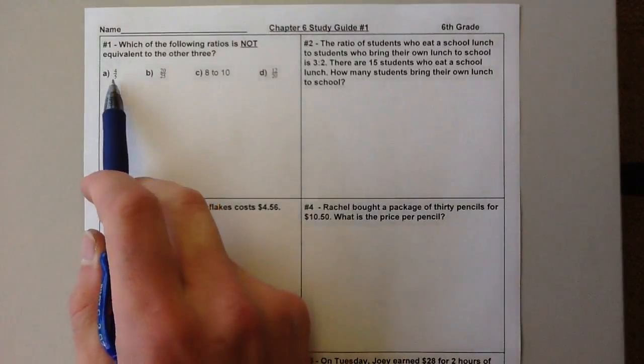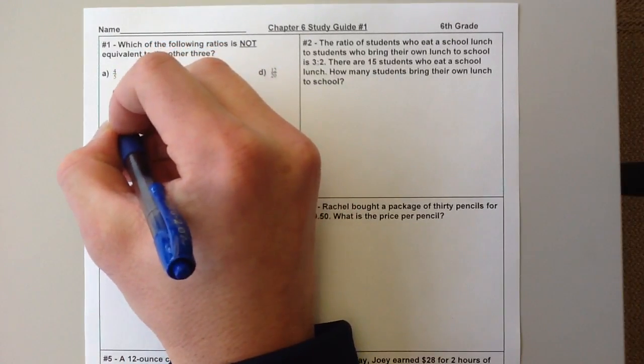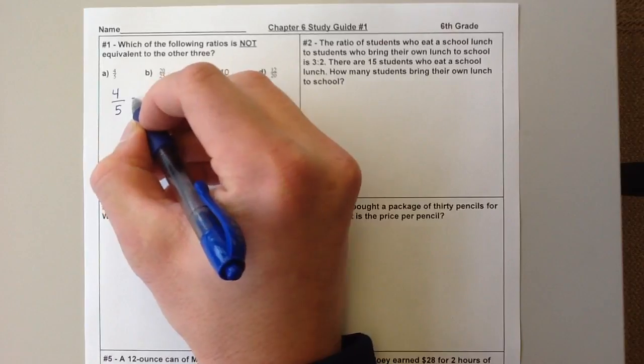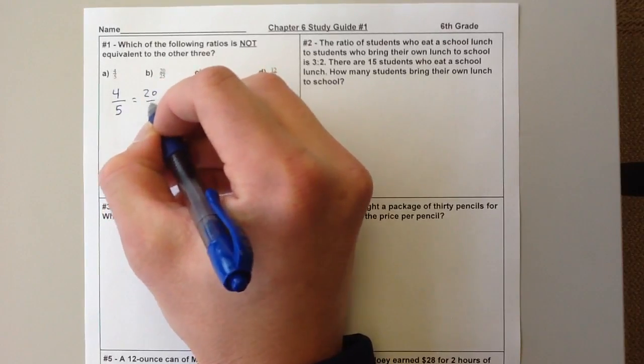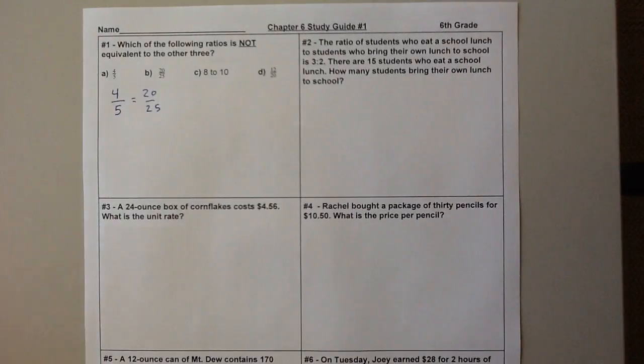All right, so A, we have 4/5. Let's start from that one. Okay, 4/5. And let's see, is this equal to 20/25? Is A and B equivalent? That's what we're looking for.